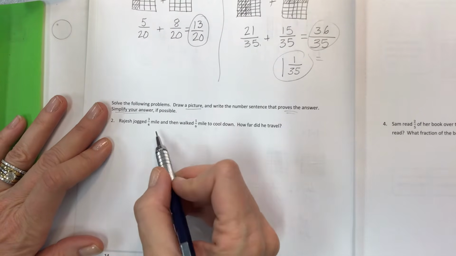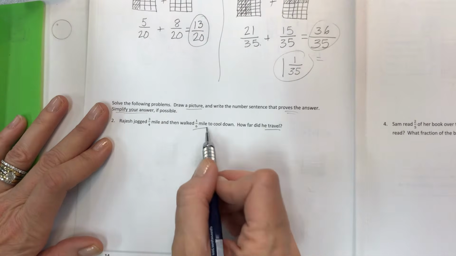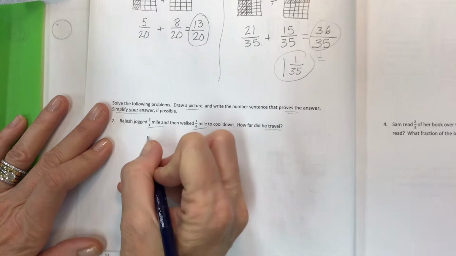Rajesh jogged 3/4 of a mile and then walked 1/6 mile to cool down. How far did he travel? That's a lot of walking. Put them together.